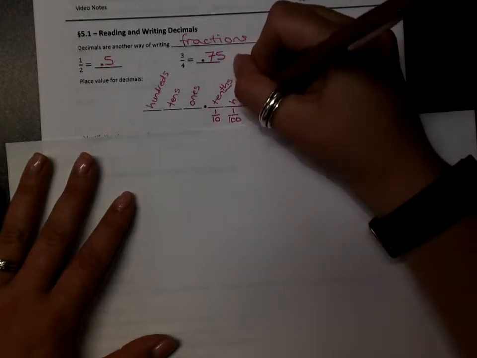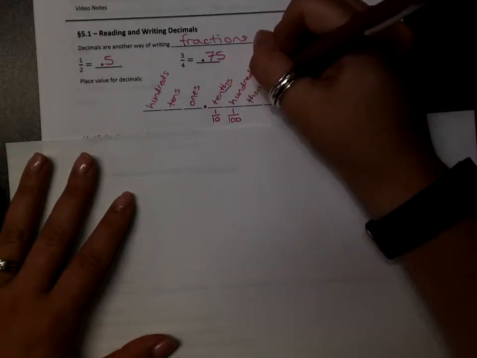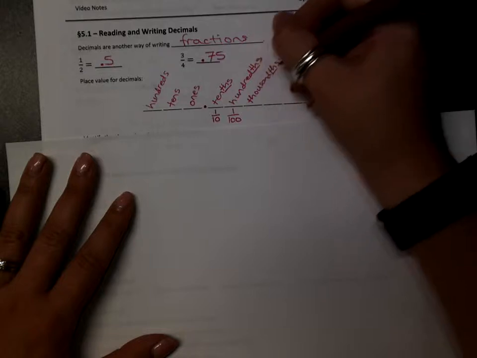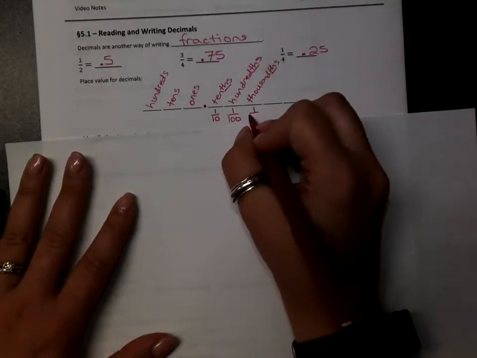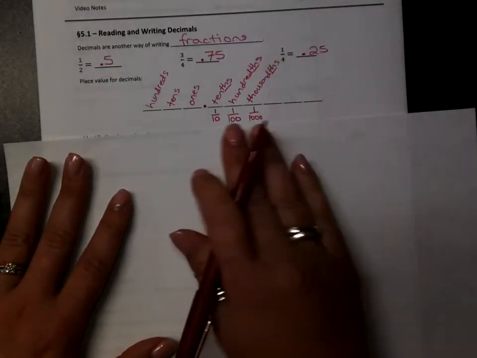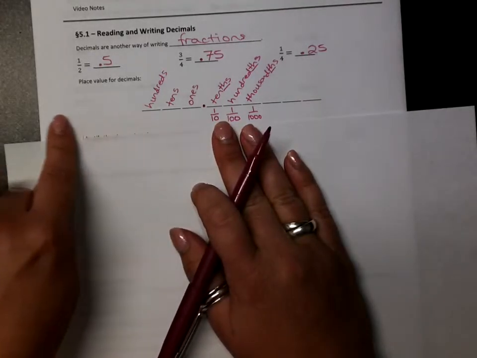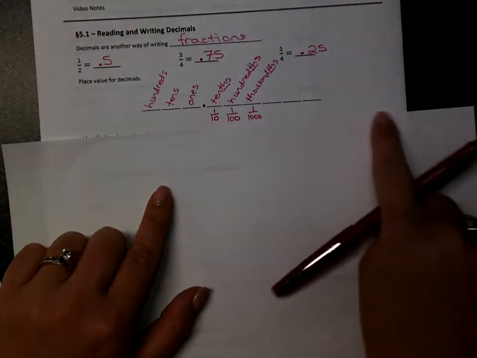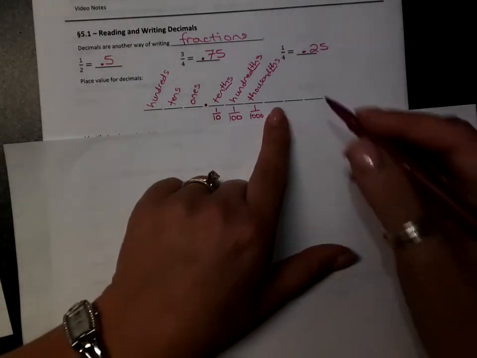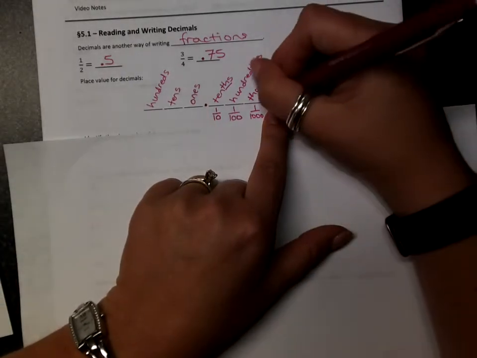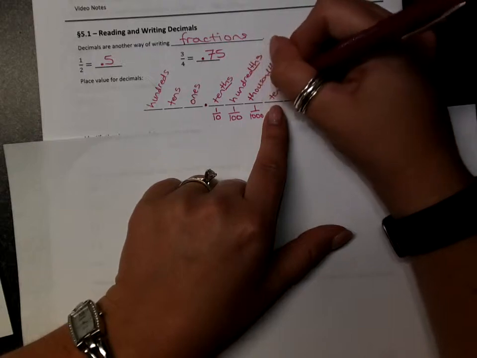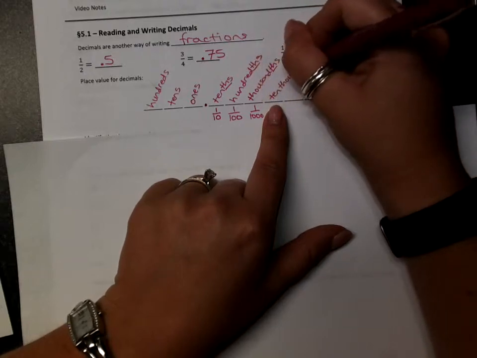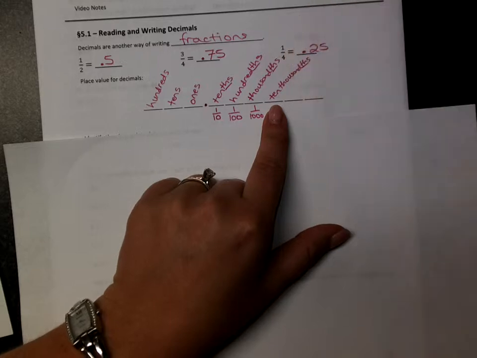Then we have the thousandths place, again with that th, because everything here is out of 1,000. And it's kind of a mirror image of the place values that go higher and higher. These values are getting smaller and smaller in the same way. So the fourth decimal place is called the 10,000ths place, again with that th.